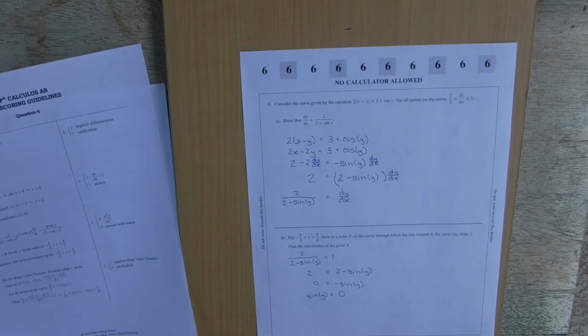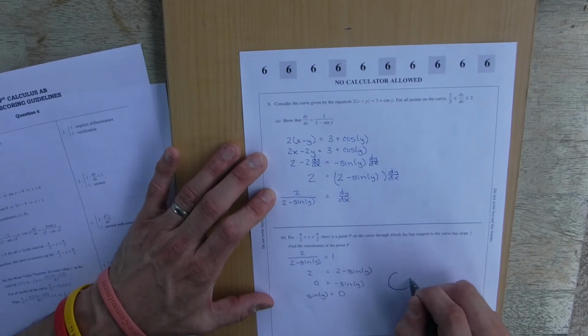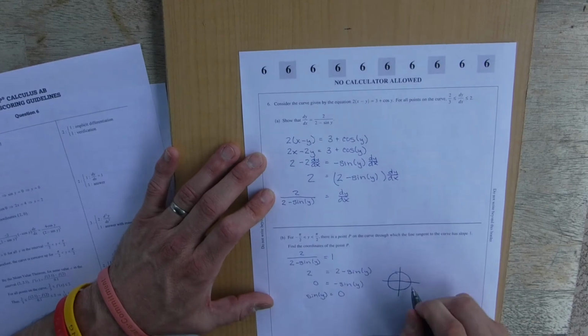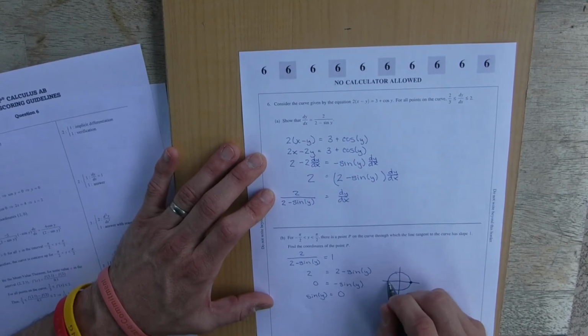And so the coordinate, where is there a sign, aka the y coordinate equal to 0, right there and right there.